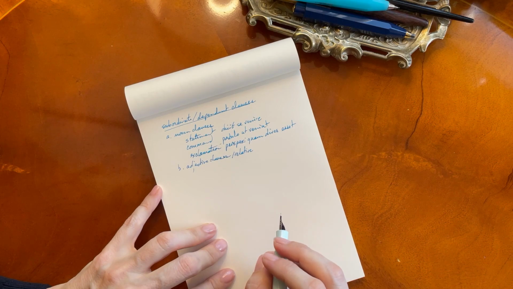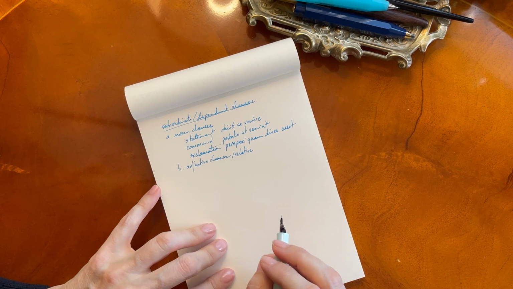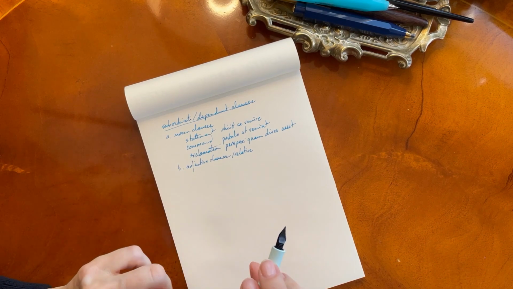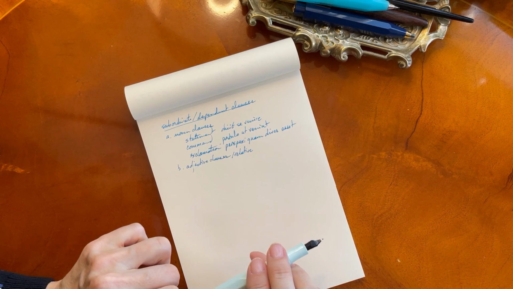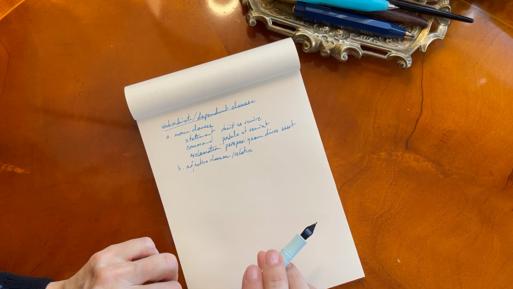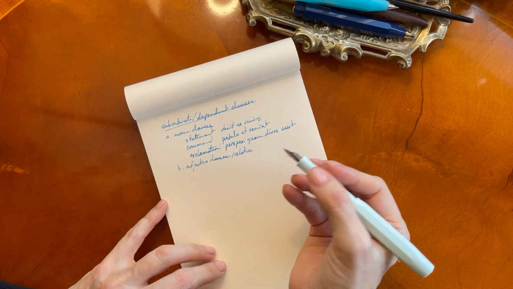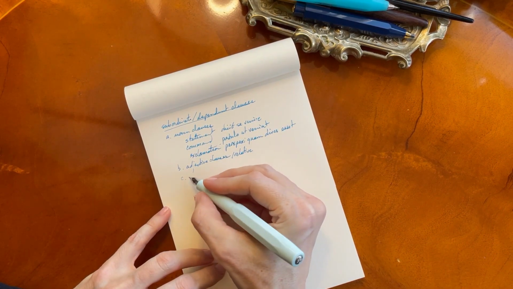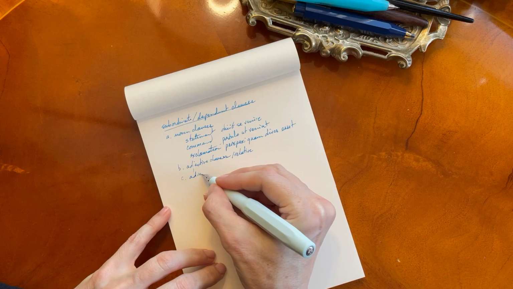So a relative will have the qui, qualis, and we'll also use ubi or unde, something that refers back. What we're going to look at today are some adverbial clauses.